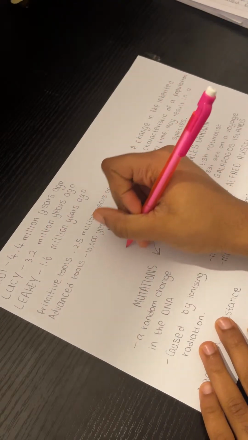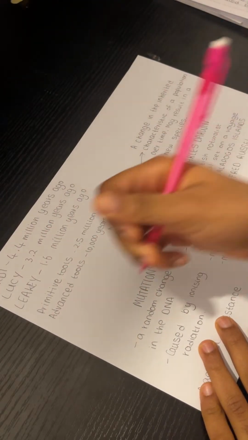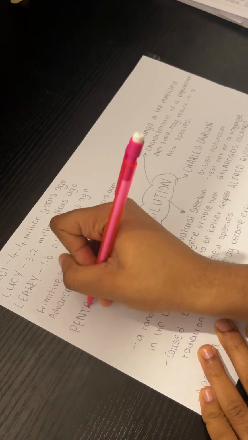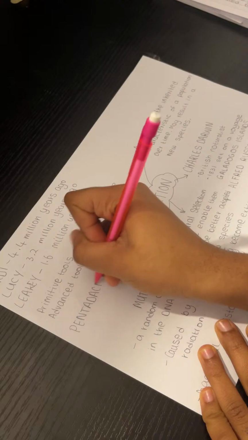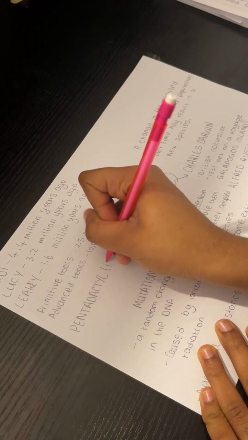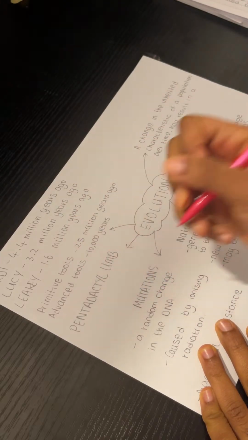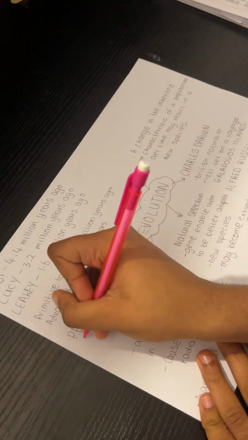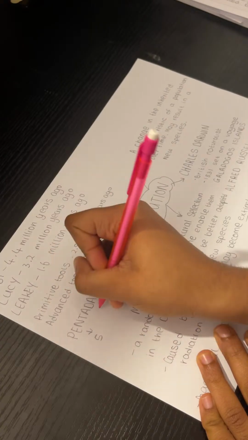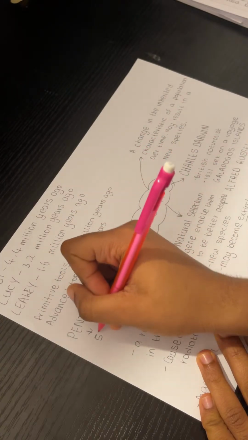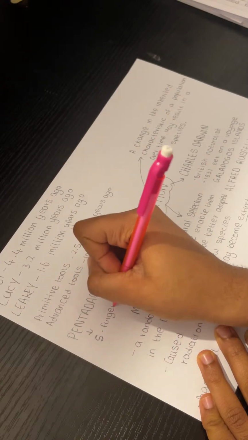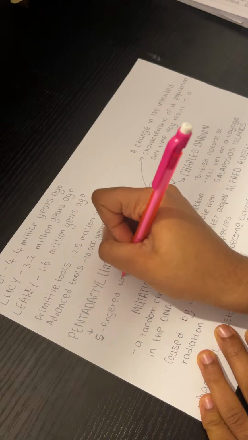When we think about evolution as well, we find that what a lot of the organisms have in common is that they have what's called a pentadactyl limb. And this is very, very simple. Penta means 5, so pentadactyl limb is just a 5-fingered limb. That's basically what it is.